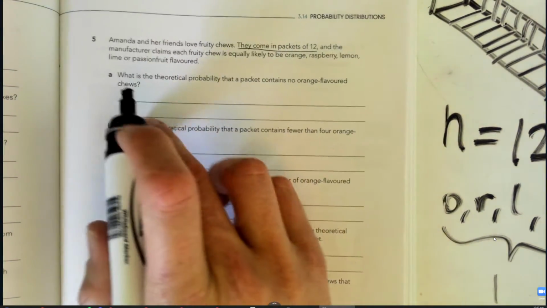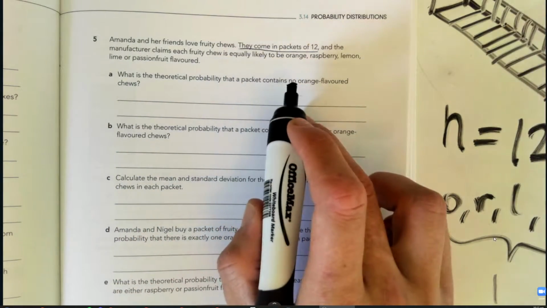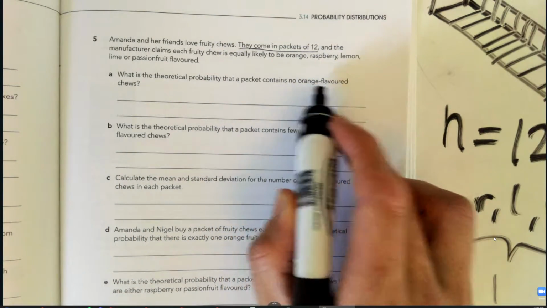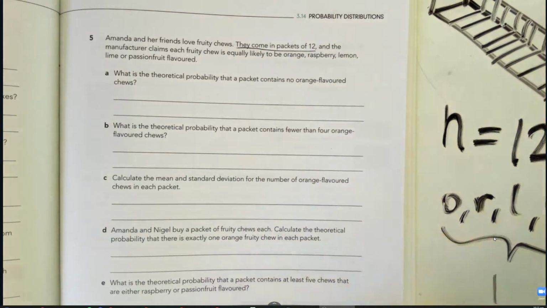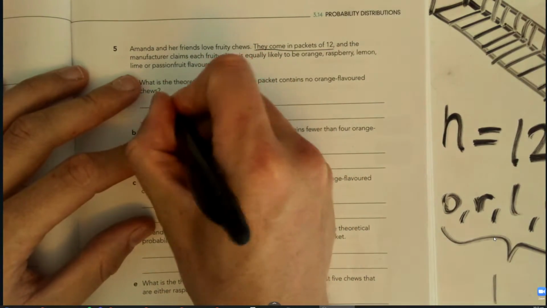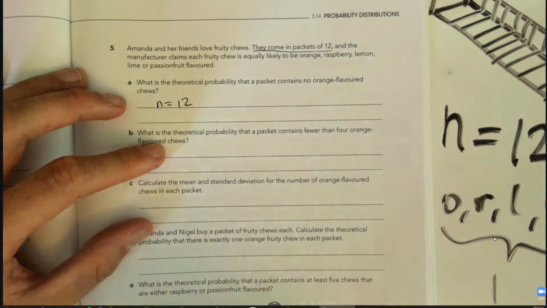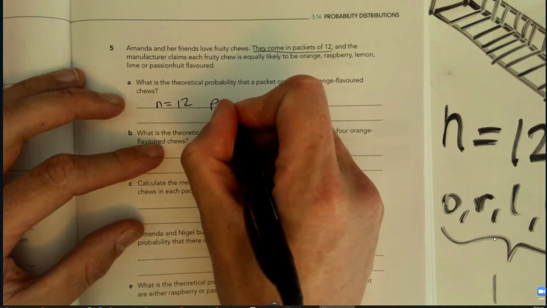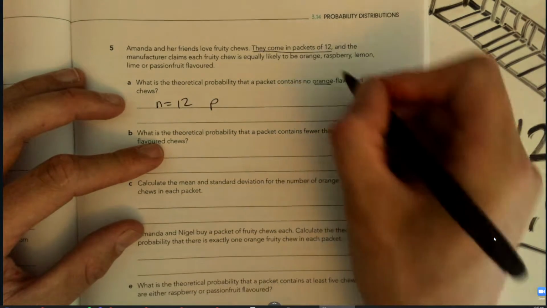What is the theoretical probability that a packet contains no orange flavored chews? So they've now just assigned to us what a success is. We know that n equals 12, but we've also got a probability, and this is our success.